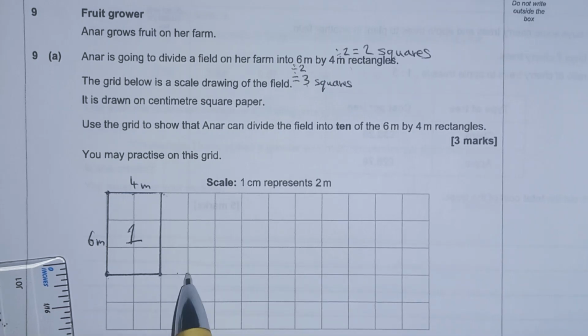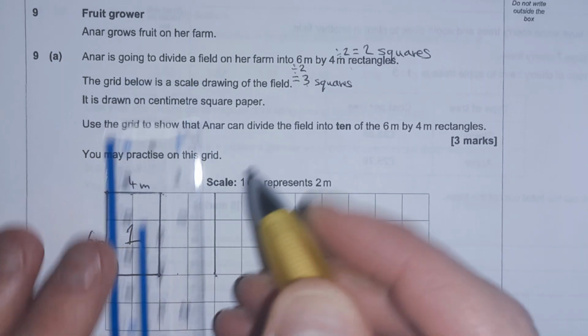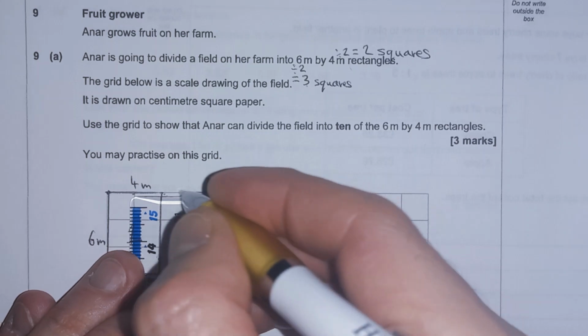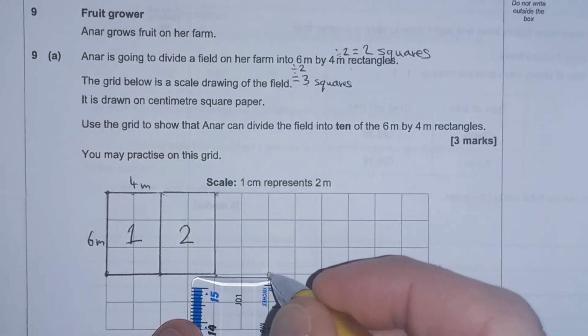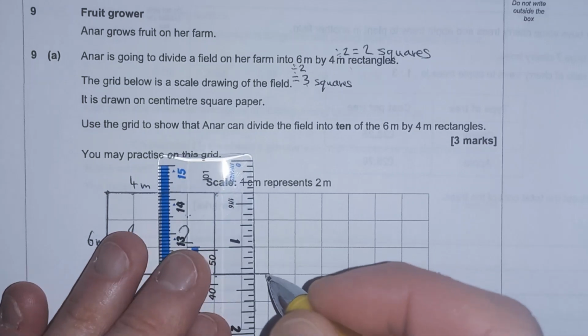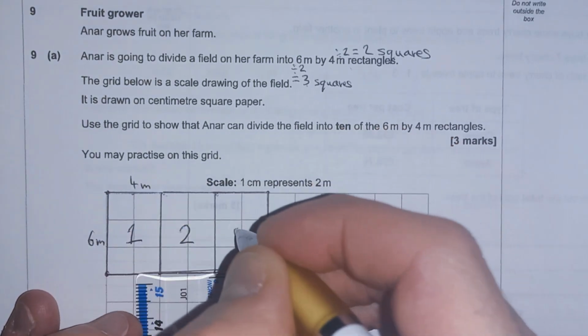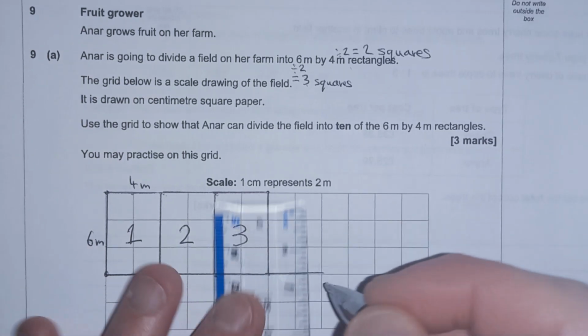So 1, 2, so this is going to be my next rectangle here. So I'll call that rectangle 2. Let's do another one, 2 squares across. So that's rectangle 3. Go across another 2.